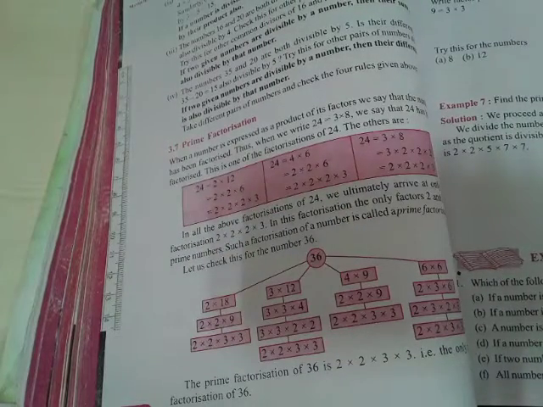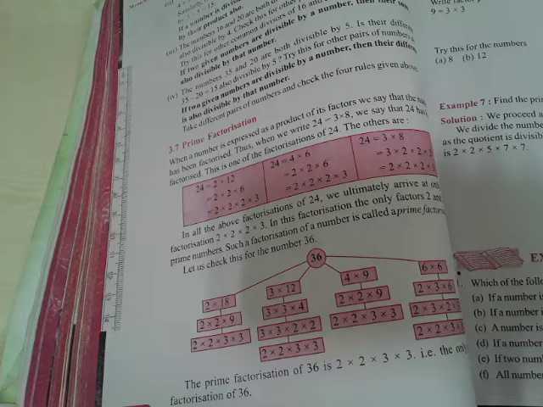Good morning students. Today we discuss prime factorization. Already you have learned how to find the factors of a given number.